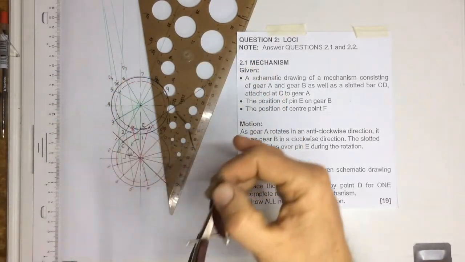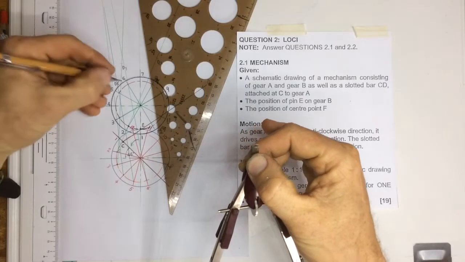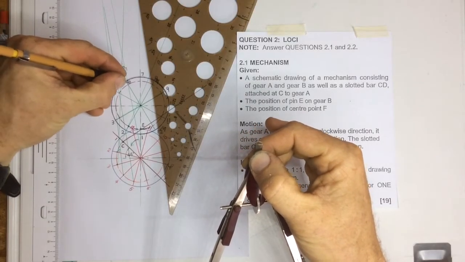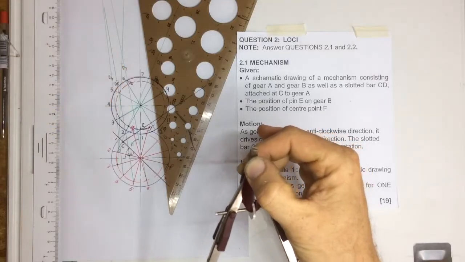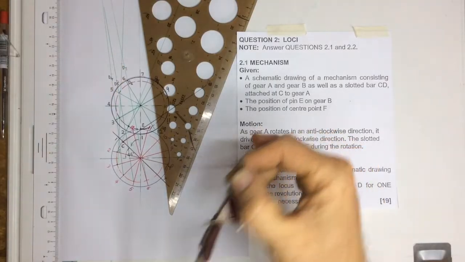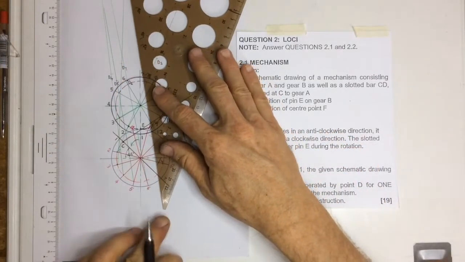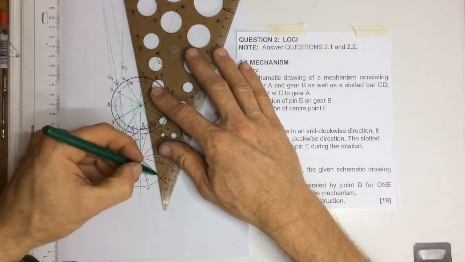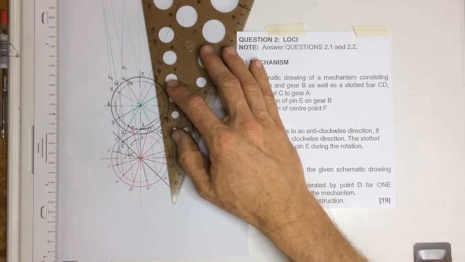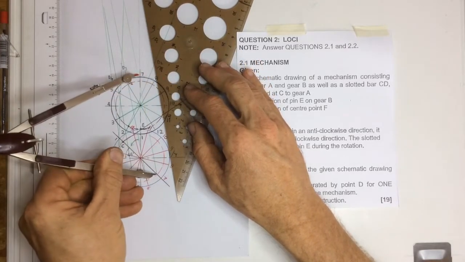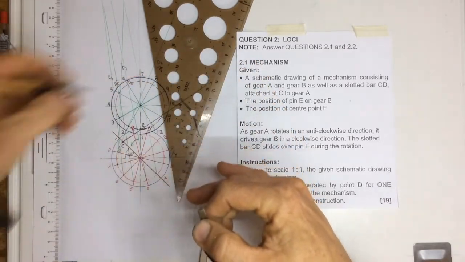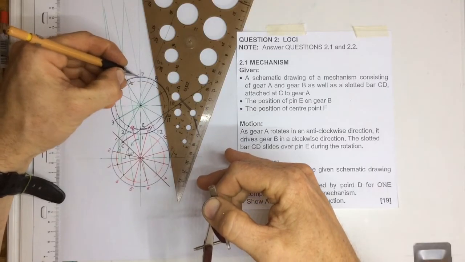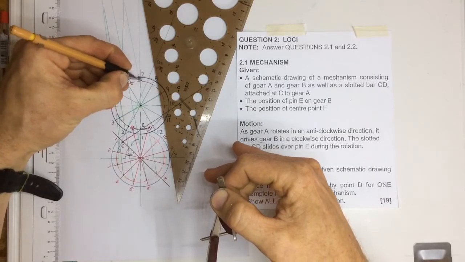So I've got D6 over there. Little blob over there. Go to point 7. Let's just get my line in over there. Go to 7. Mark off D7 over there. D7.